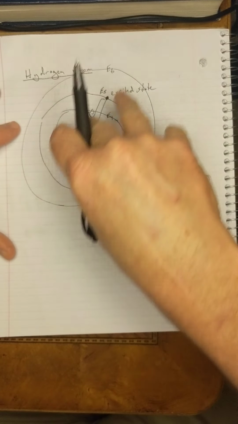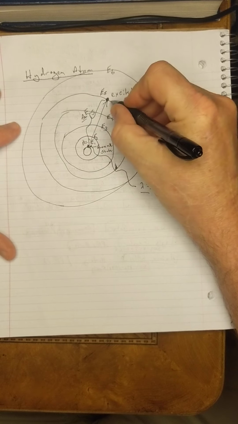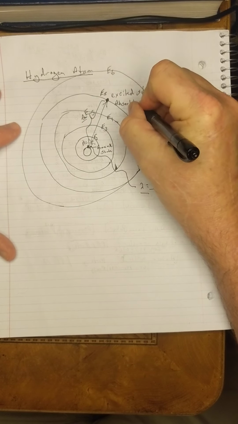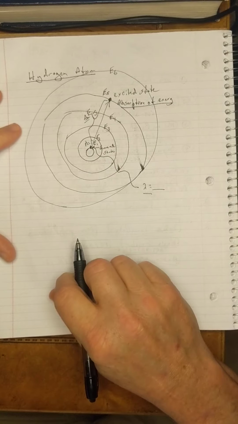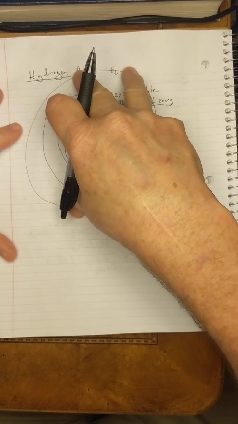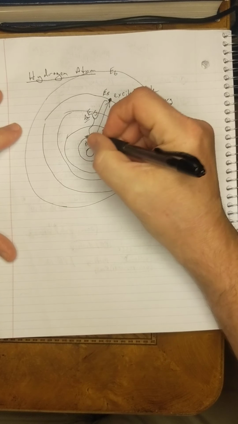Absorbing energy is going up, so going up is an absorption of energy. In chapter 5, we would have called that an endothermic process, absorbing energy. As the electrons go up to an excited state, they're capable of dropping down.